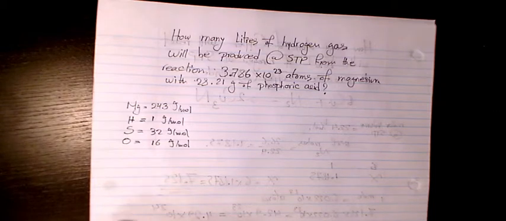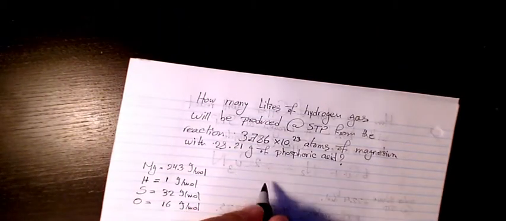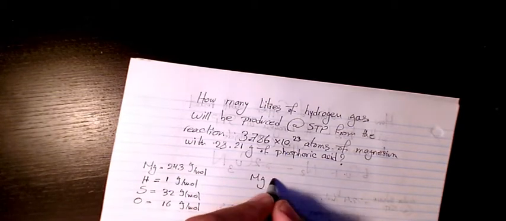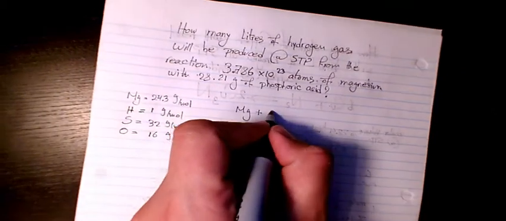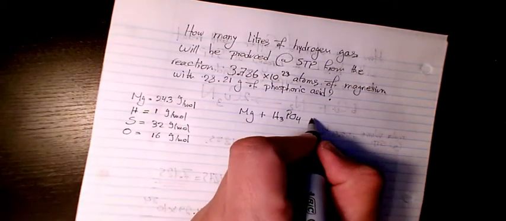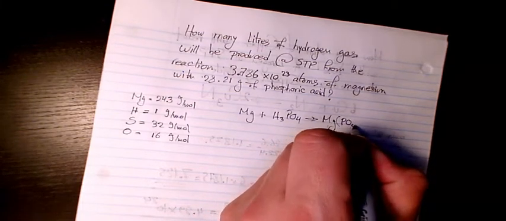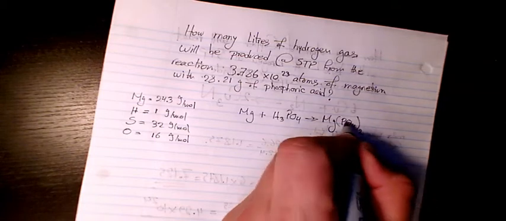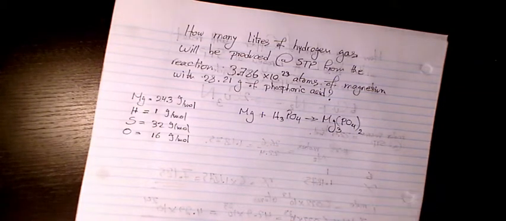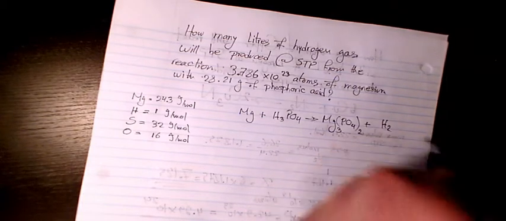Okay, the first thing I need to do is write the chemical equation of this reaction. So it will be Mg plus H3PO4, which is the phosphoric acid. It will produce Mg, PO4. Mg is 2, PO4 is 3. So it's going to be Mg3(PO4)2 plus H2.